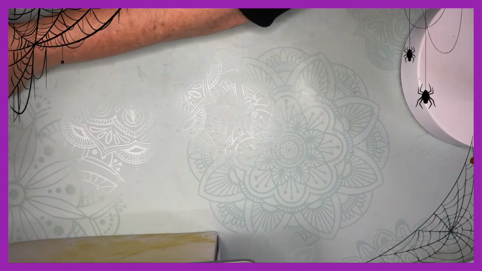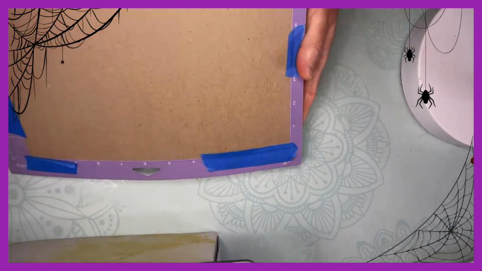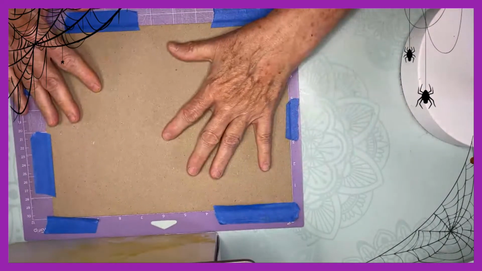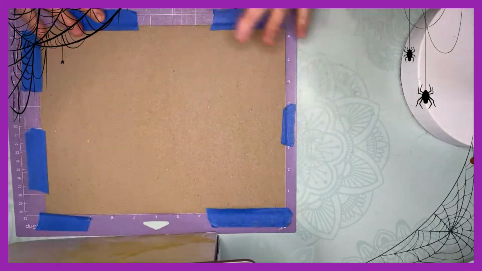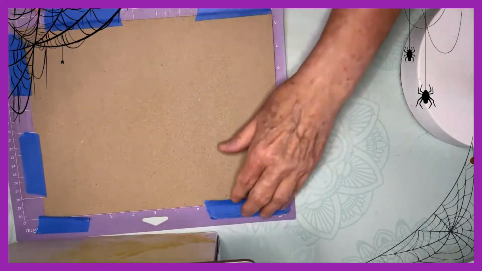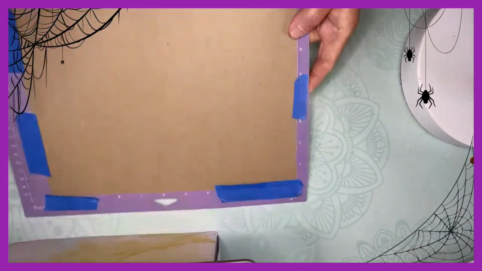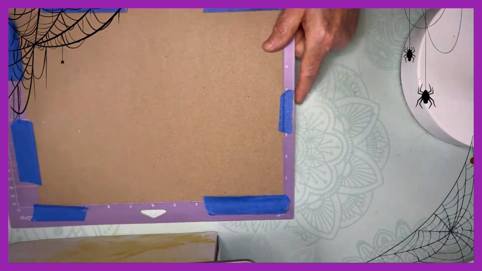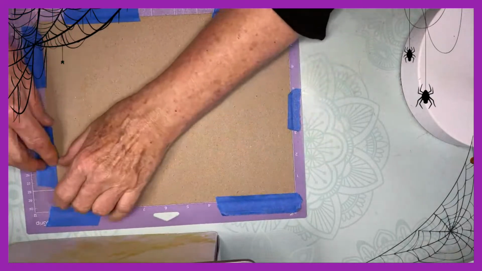One thing, actually, let me kind of start off with this. My Cricut mats are just beat up. They're not very sticky at all. If you see, I can barely lift them up when I touch them, but I just use painter's tape to hold it down.